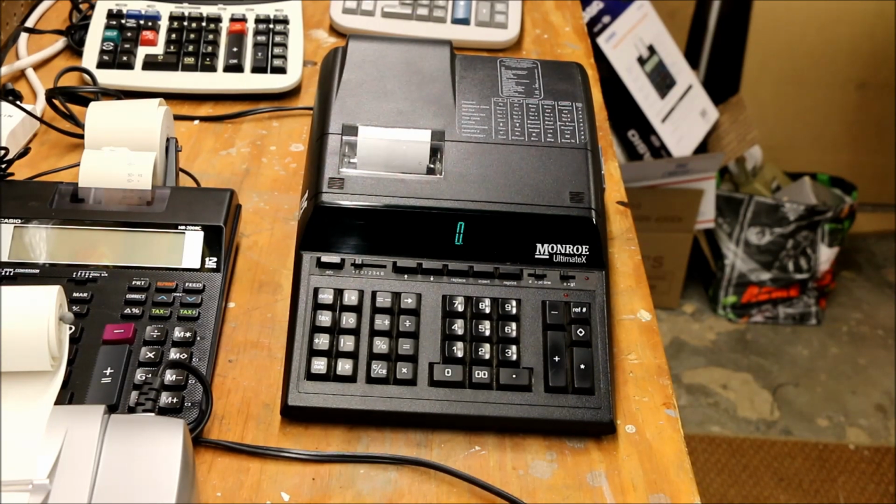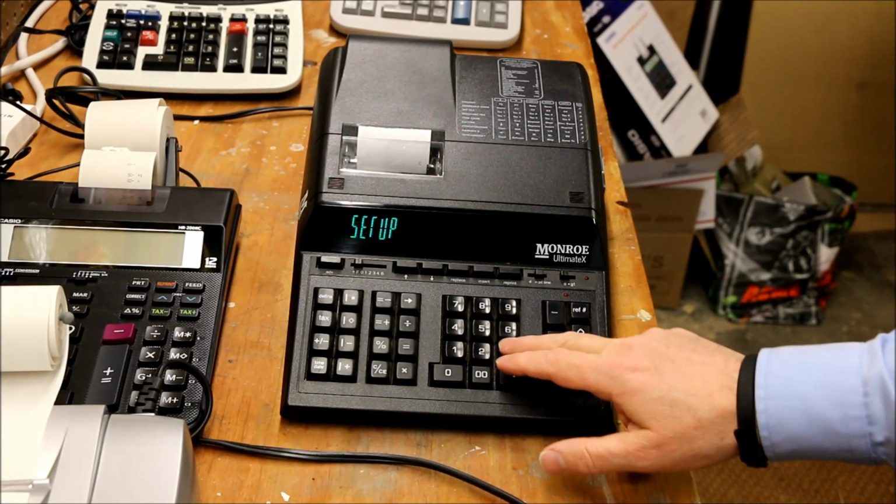Okay, another option that's kind of interesting is to print a running subtotal. So we've got this set up. Let's do define 3.